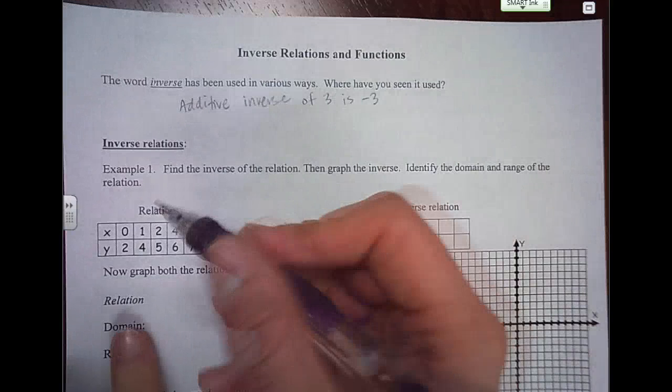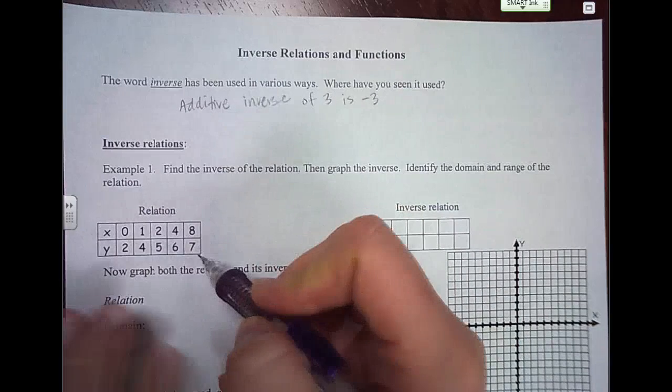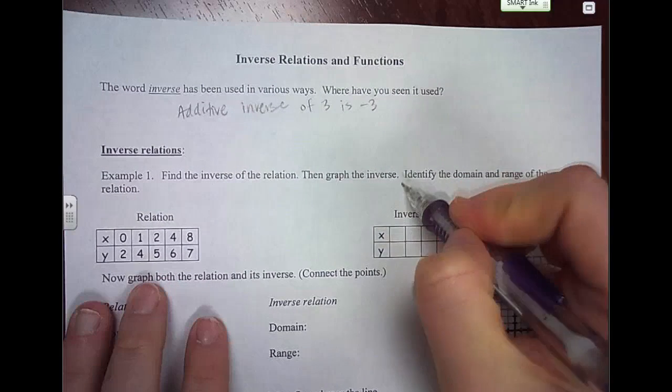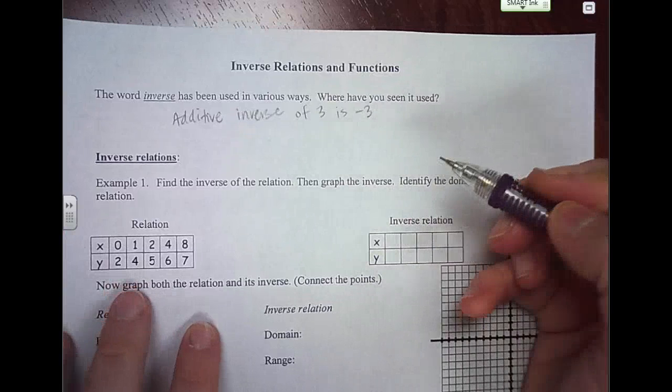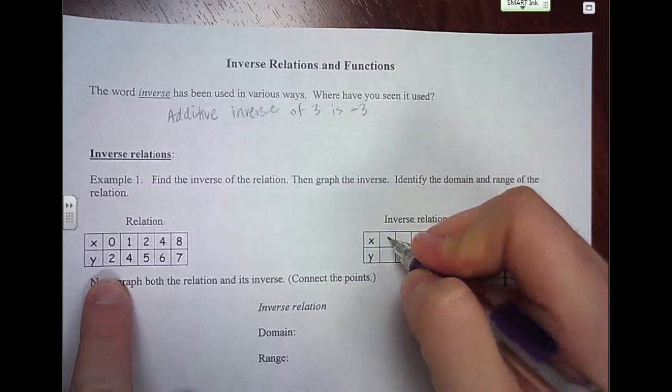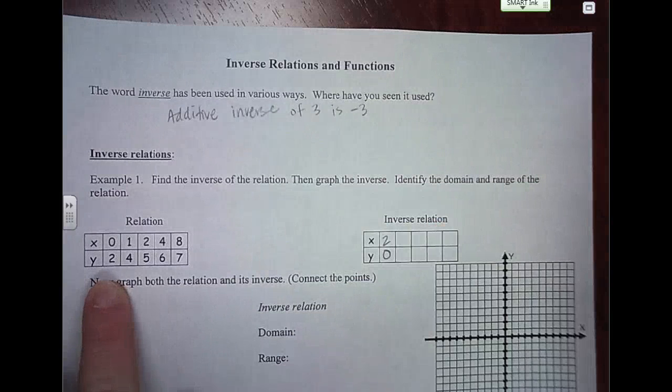Okay, so here's our relation. A relation is just a set of points. If I want to find the inverse, if you think about inverse, it's switching. So we're going to switch the x and the y's. This first coordinate point is 0, 2. It's going to switch to be 2, 0.